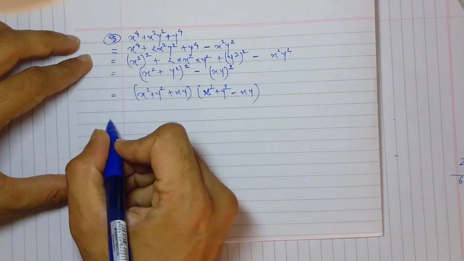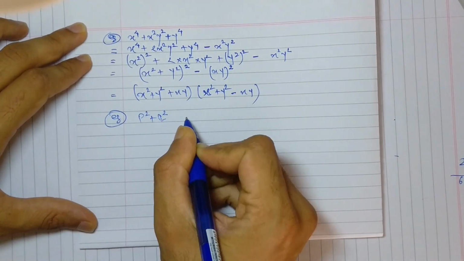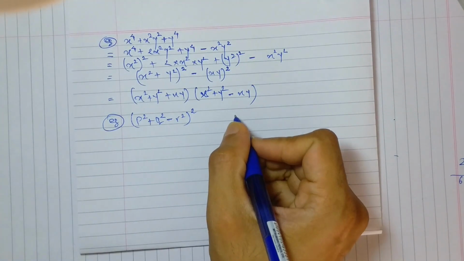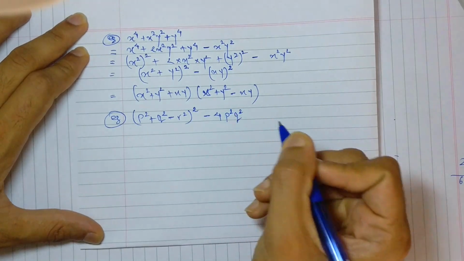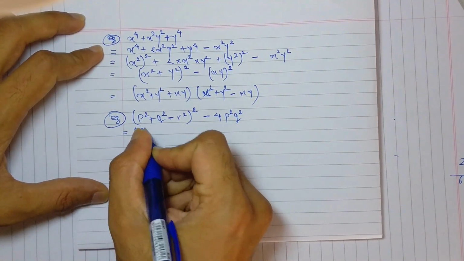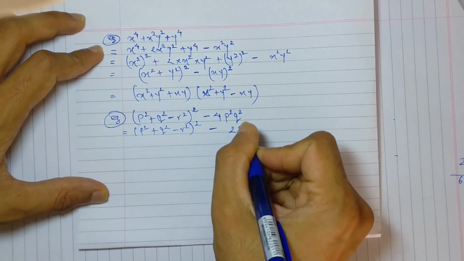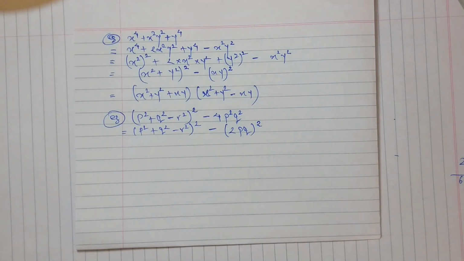Let's do one more question similar to this. P square plus q square minus r square the whole square minus 4p square q square. So this can be written as p square plus q square minus r square the whole square minus 2pq the whole square. Why 2pq the whole square? Because I wanted to bring it in the form of a square minus b square, which will give me a plus b, a minus b.